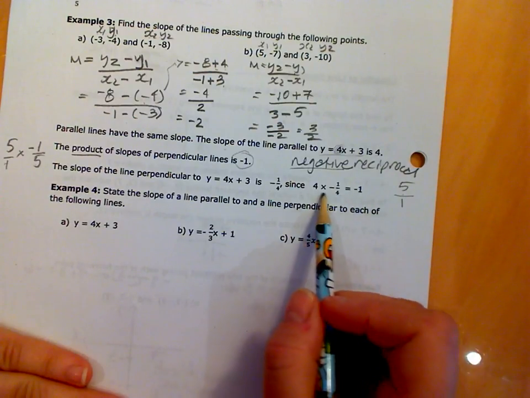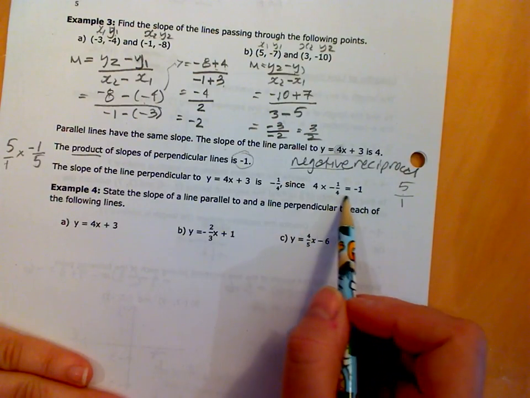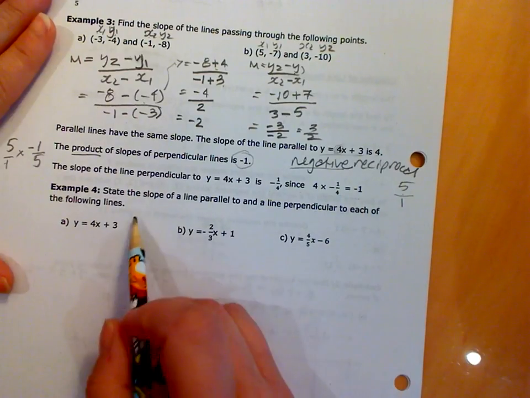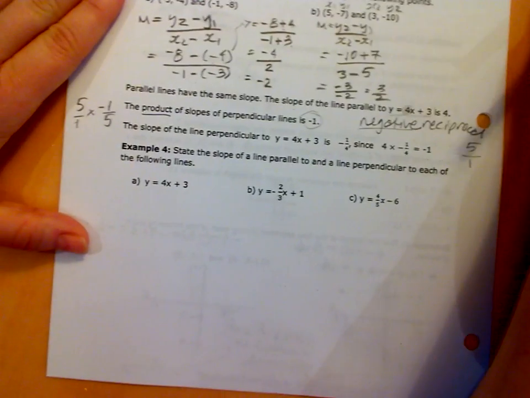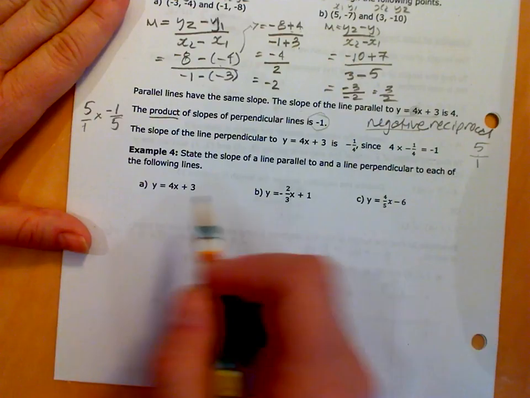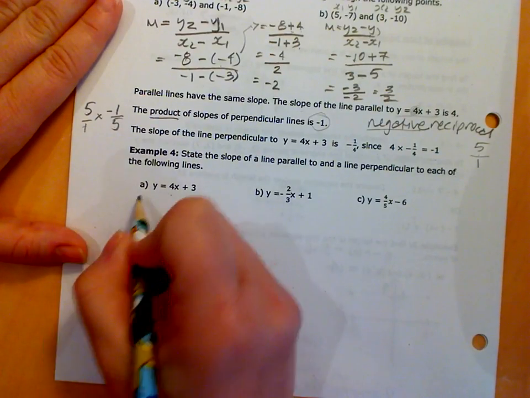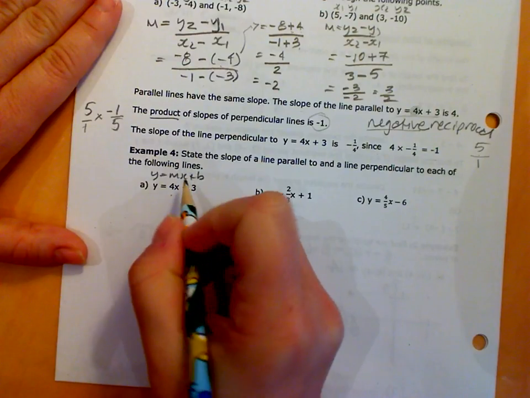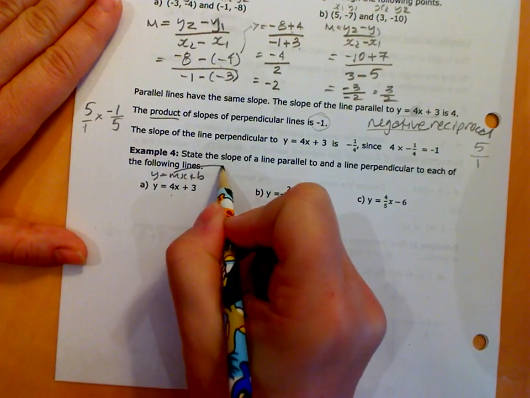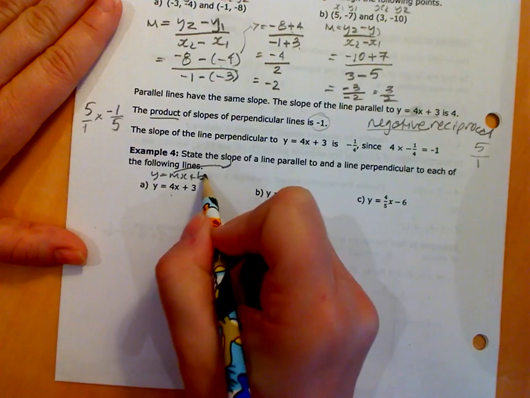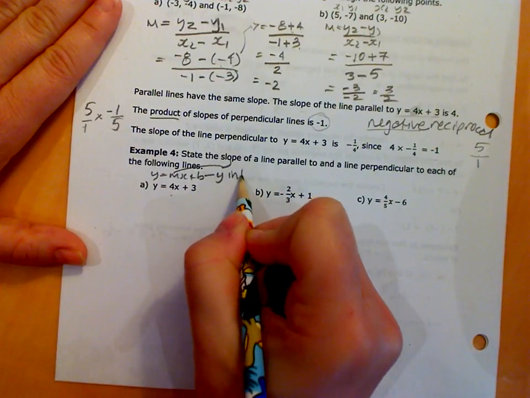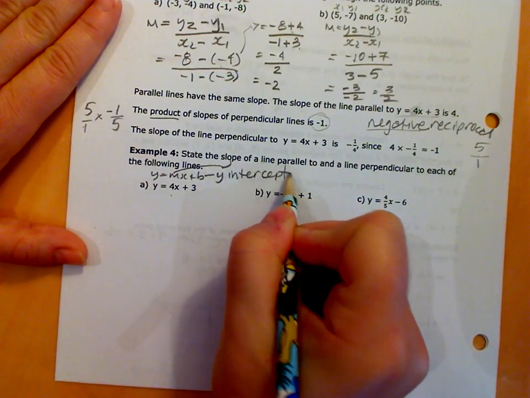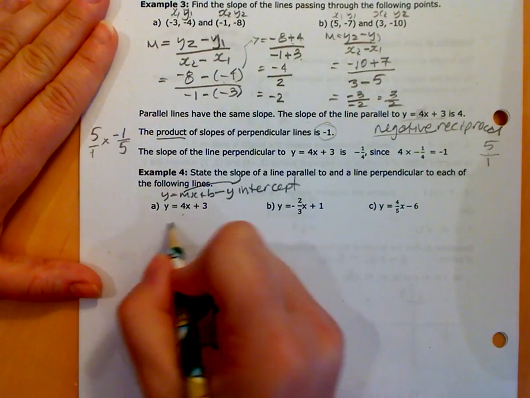Alrighty, and then here is exactly what I've just said. Alright, so let's state the slopes of a line that's parallel to and perpendicular to the following line. So here we know again it's y equals mx plus b, where m is your slope and b is your y-intercept. So what's the slope of this?